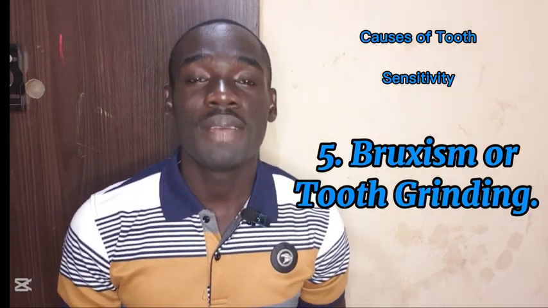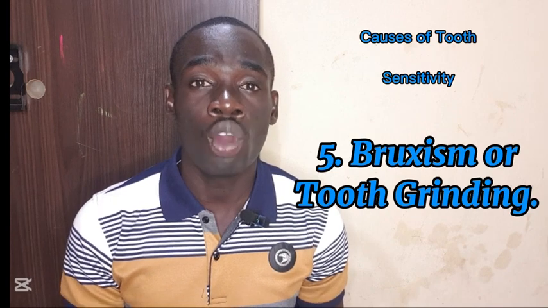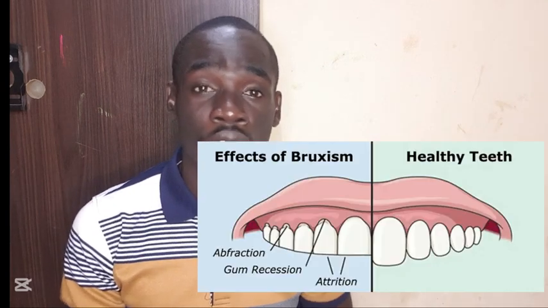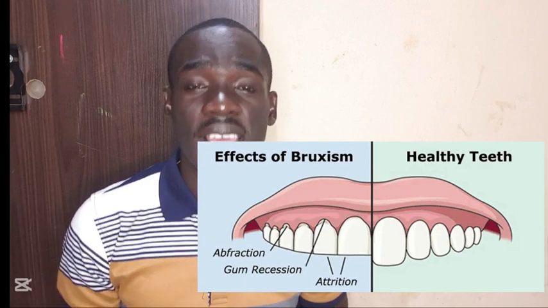Now, we also have bruxism, or tooth grinding or tooth clenching. When you keep grinding your teeth against each other, maybe the upper against the lower, as some people have formed a habit out of it, it actually causes the enamel to erode. It causes the enamel to be depleted, and then when your enamel is depleted, it exposes your dentin, and this can also cause tooth sensitivity.